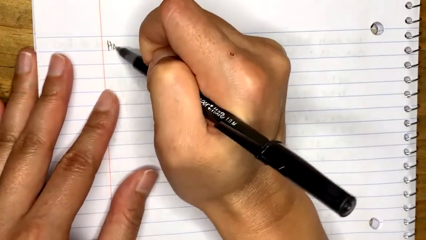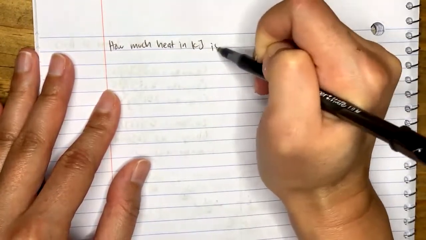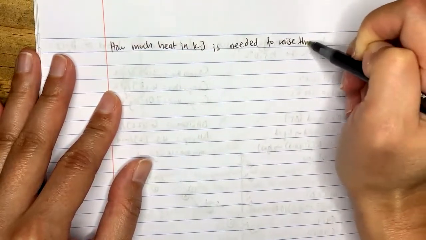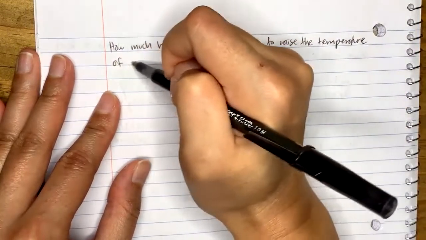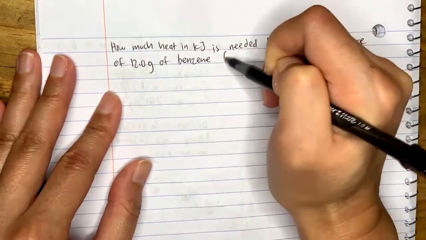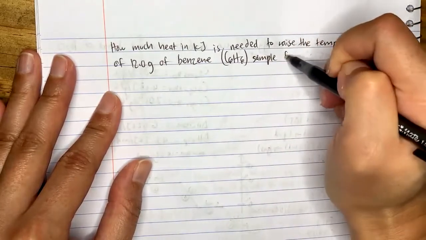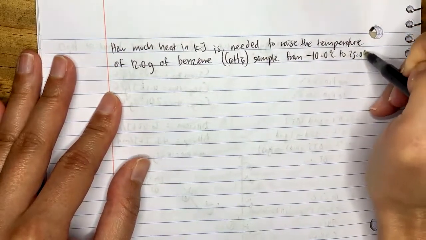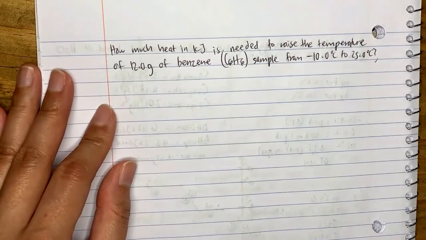So the question is, how much heat in kilojoule is needed to raise the temperature of 12.0 grams of benzene, C6H6, sample from -10 degrees Celsius to 25 degrees Celsius. So they gave you the temperatures they're interested in, and then I'll give you all the specs on benzene, okay?